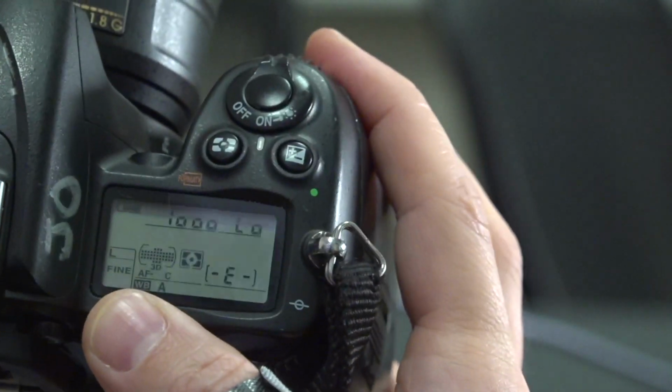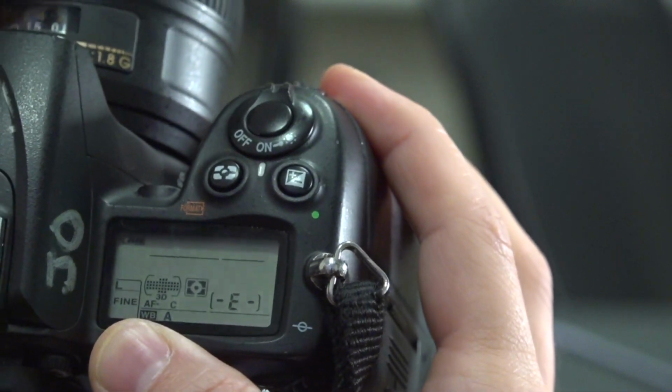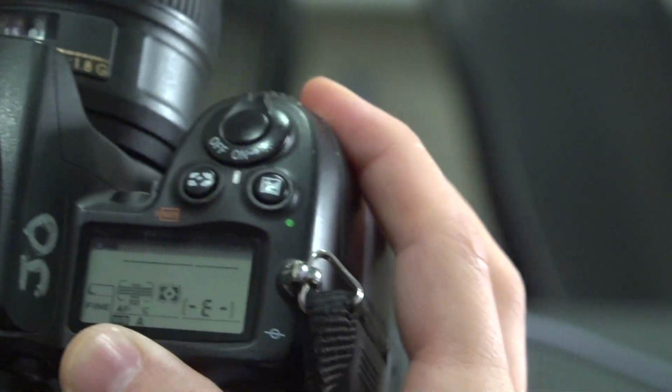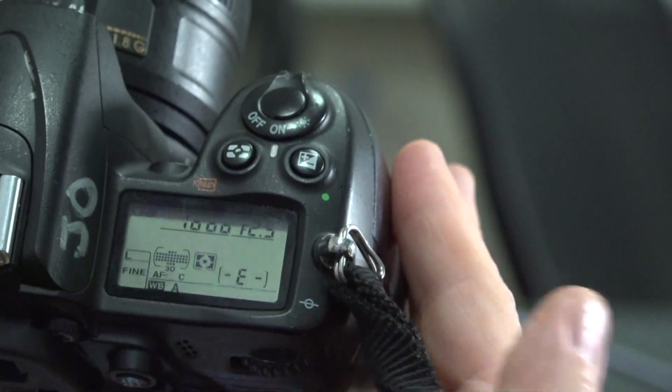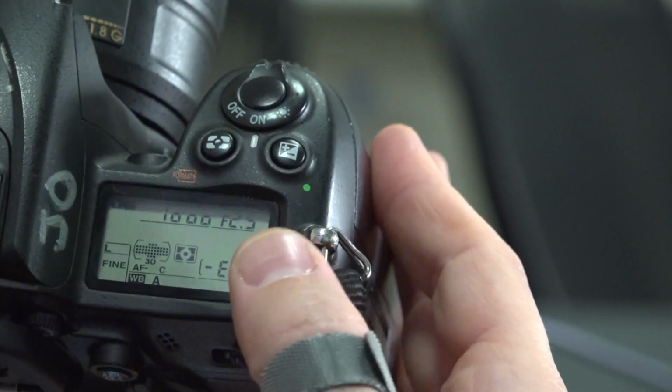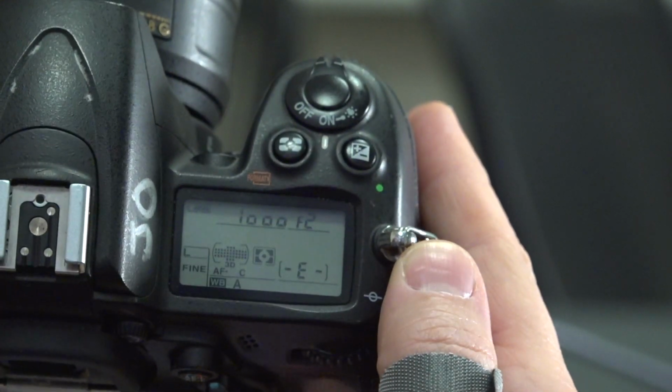Now, the reason mine still says low is because I have my lens cap on. If I were to take off my lens cap, you'll now notice if I tap here, it says f2.5, 2.8, so it's able to achieve proper exposure.